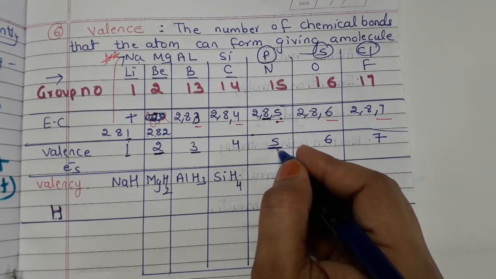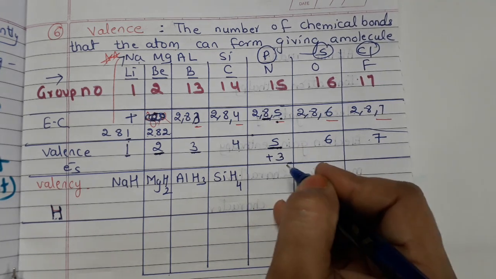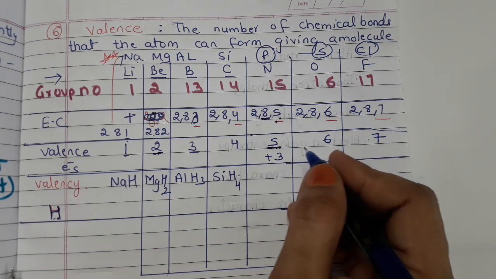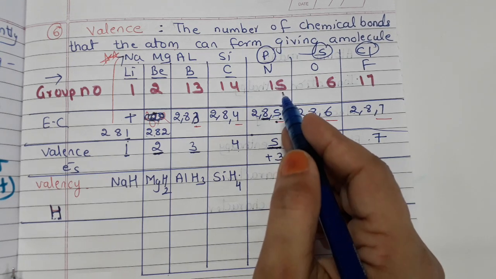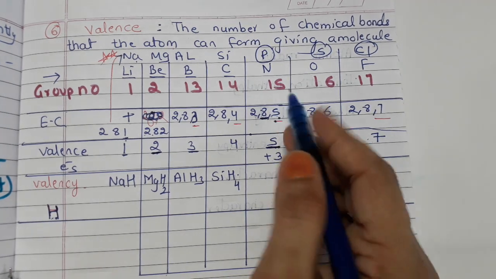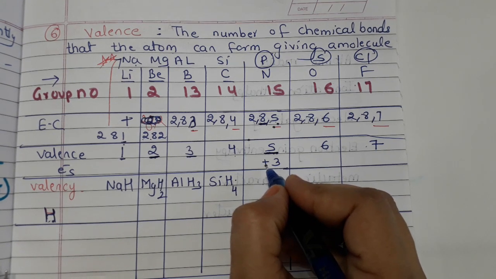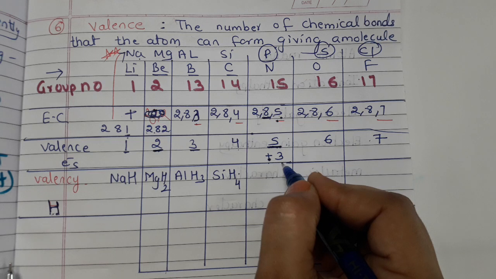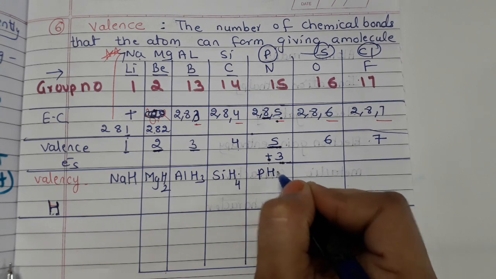Now losing 5 electrons requires more energy, but gaining 3 electrons requires less energy. So the elements phosphorus, nitrogen, or group number 15 onwards are known as non-metals because they gain electrons. How many electrons will they gain? Whatever number is required to achieve the octet state. It requires 3 electrons, so it is going to accept 3 hydrogen.